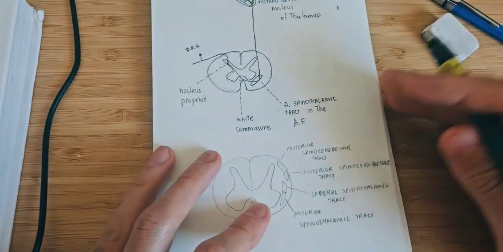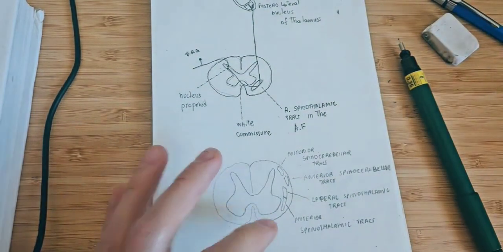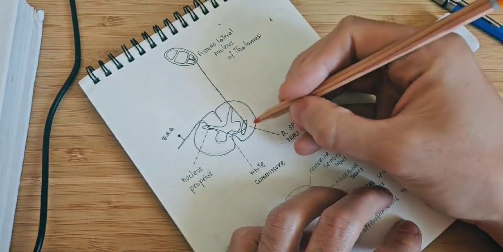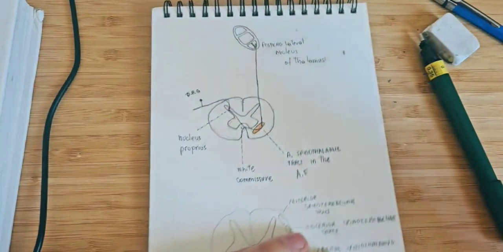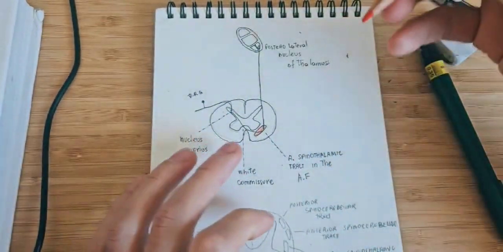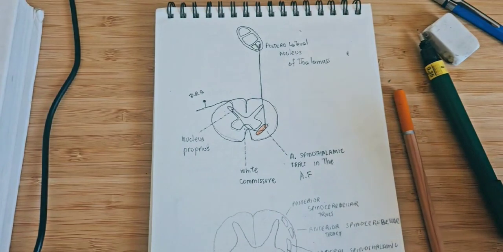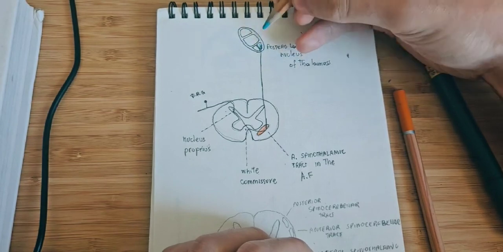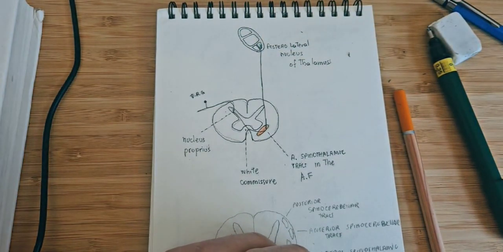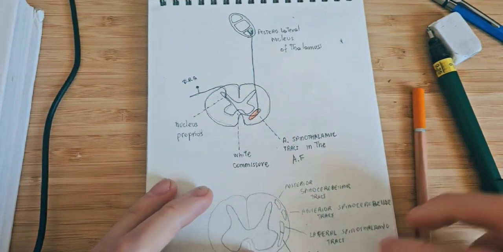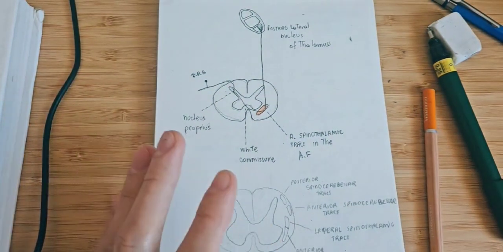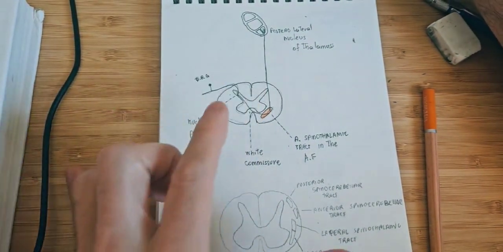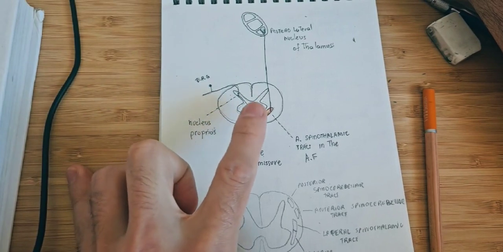Now, what else? We have more things. So let me see what else. Let me just do this. This is the anterior spinothalamic tract, located in the anterior funiculus, okay? And then we have here in blue the posterolateral nucleus of the thalamus. Okay, these two parts here are the most important for now. And all of this to talk about the anterior ventral spinothalamic tract.